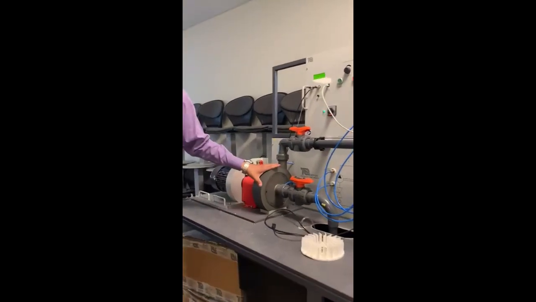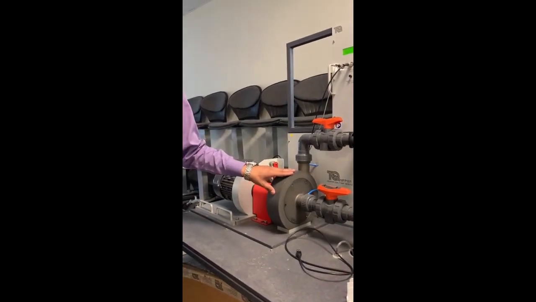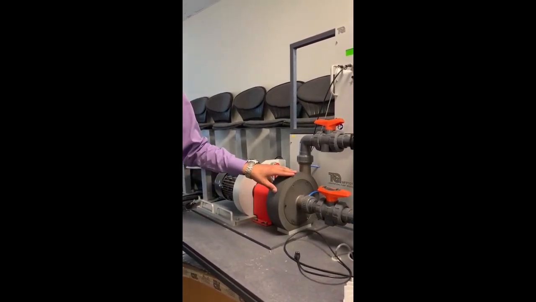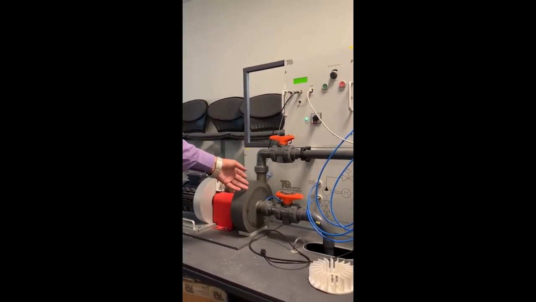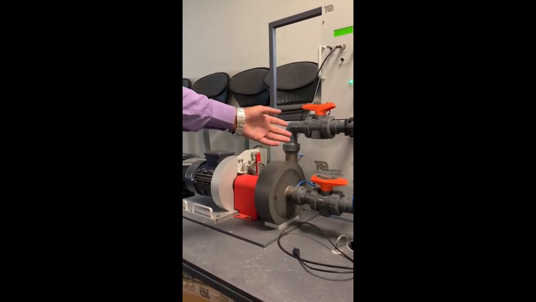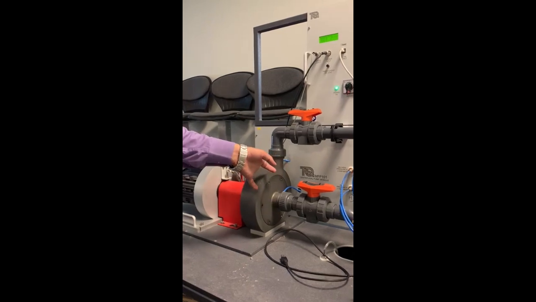Here is the centrifugal pump, which is a type of pump that uses a rotating impeller that increases the pressure and flow rate of the fluid. The pump operates on a very simple principle. The energy of the motor is converted into kinetic energy by the impeller. And there are two types of centrifugal pump, that is single stage centrifugal pump and multi-stage centrifugal pump.